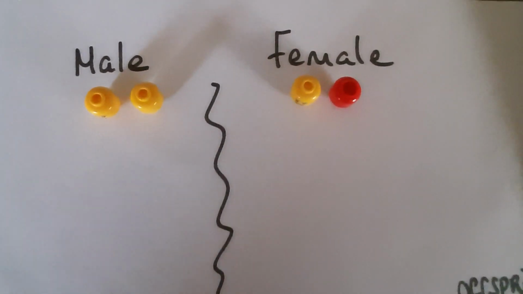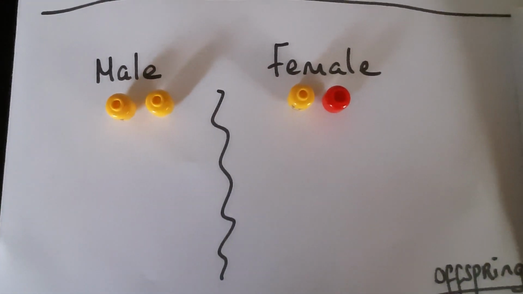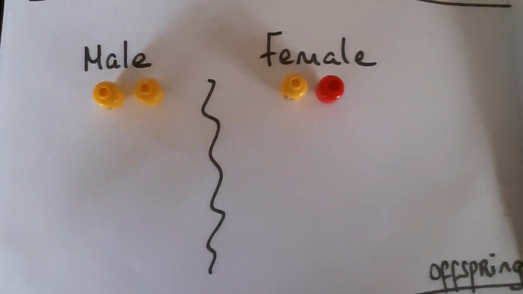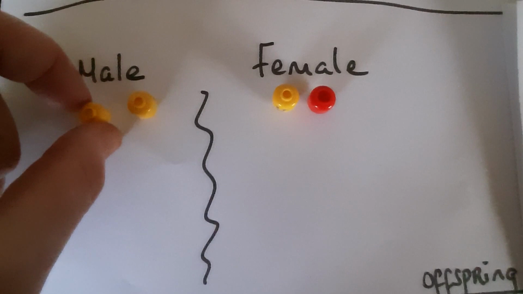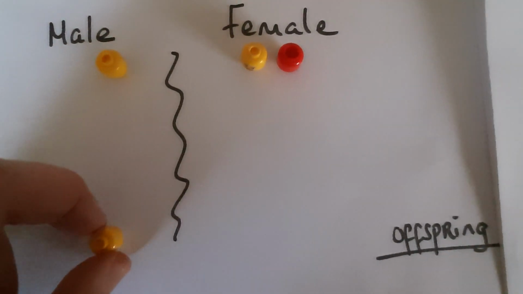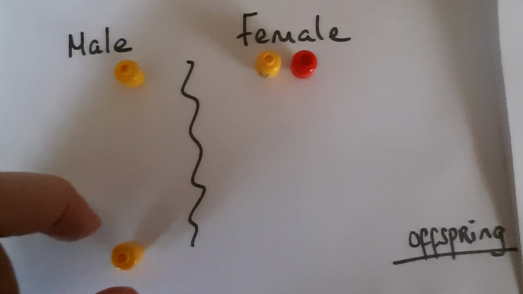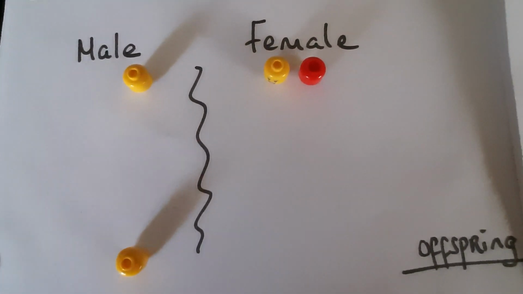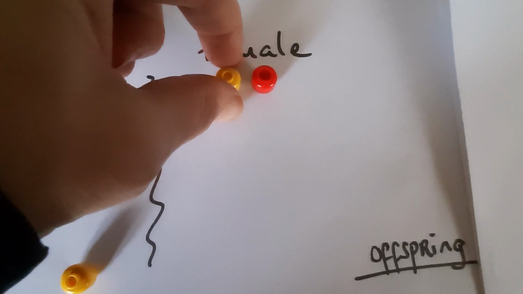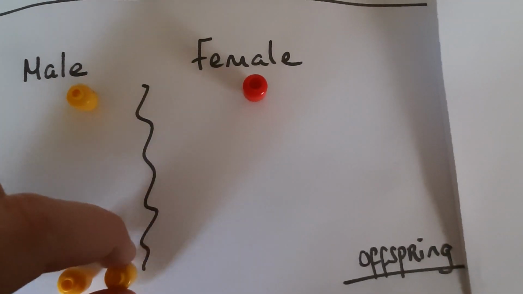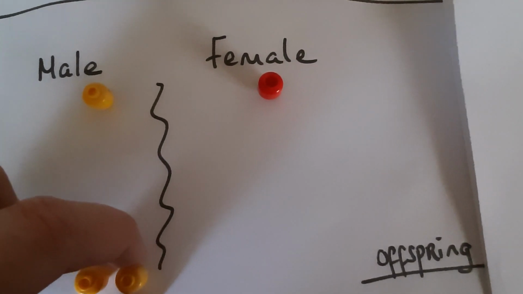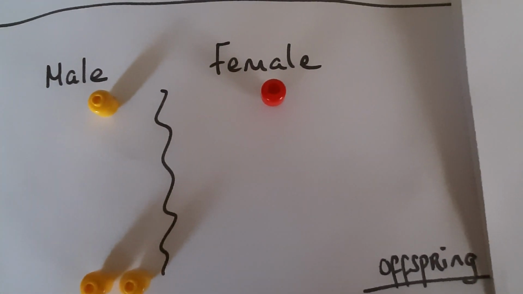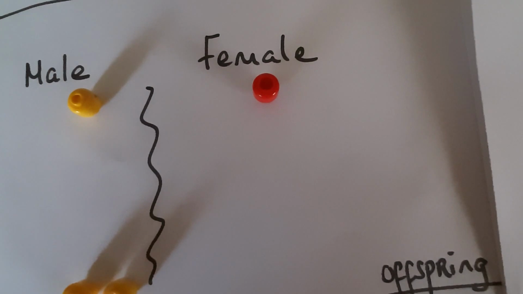Let's look at another example. I've changed it up a little bit, just a simple example of a sample space, so we have a little bit of variance here. We still have the male, and the only thing he can contribute is a yellow allele. And the female, now some of her eggs, 50% of her eggs, will contain yellow, so these might go together. But 50% of her eggs will also carry a red.